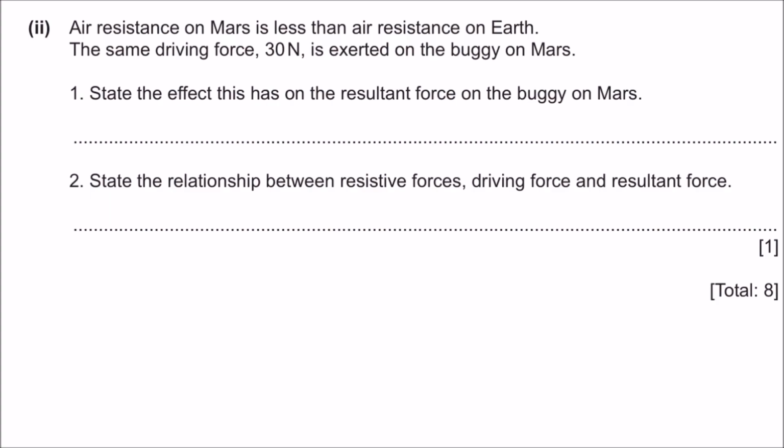Part 2 of C. Air resistance on Mars is less than air resistance on Earth. The same driving force is exerted on the buggy on Mars. State the effect this has on the resultant force on the buggy on Mars. Let me draw something here to illustrate what's happening. I'll start with the situation on Earth.